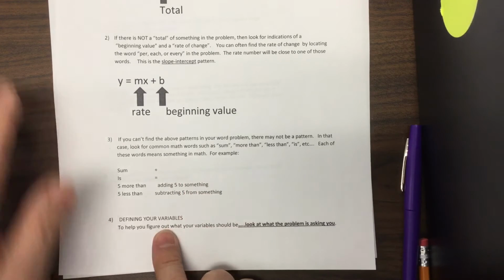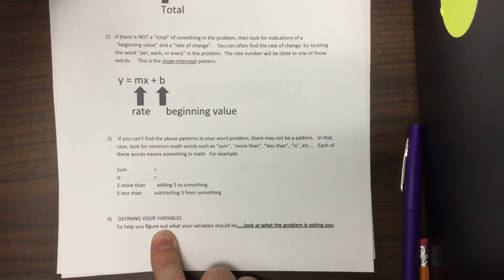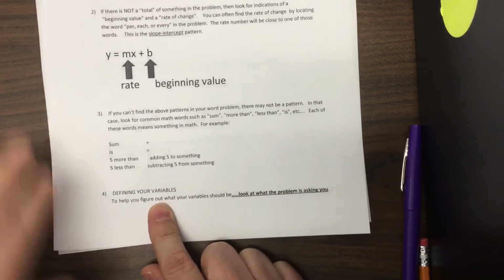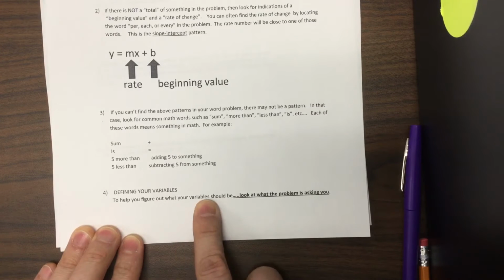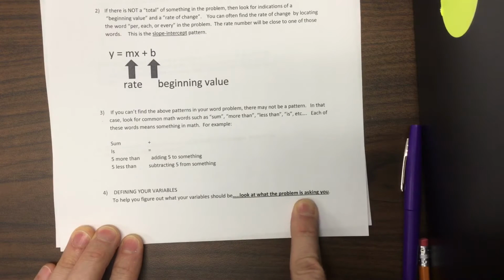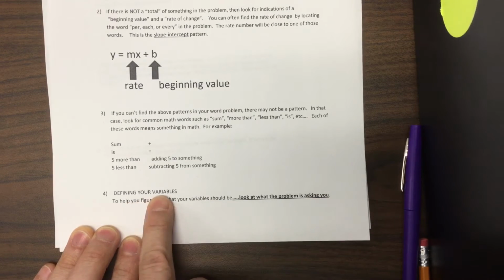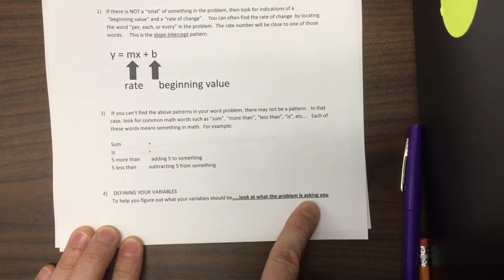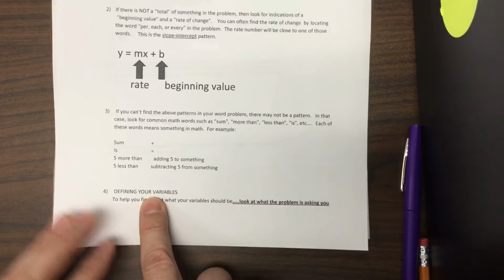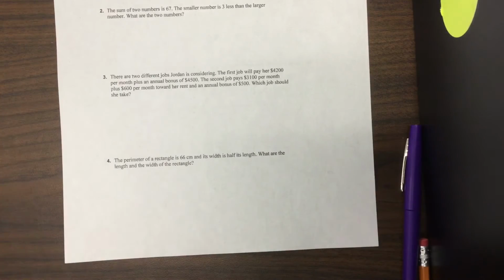Lastly, a lot of people have trouble figuring out what the variables should be in the first place. To help you figure out what your variables should be, look at what the problem is asking you. They're usually asking you for the things that are the unknowns. And what is a variable? It's something we don't know. We figure it out by solving for it, and then we know them. So look at what they're asking you. That's usually going to give you a hint on what the variables need to be. So let's jump into the assignment and do the odds together and go from there.